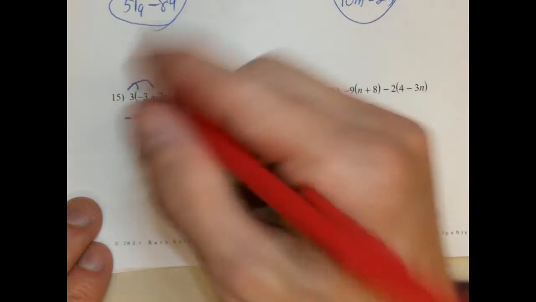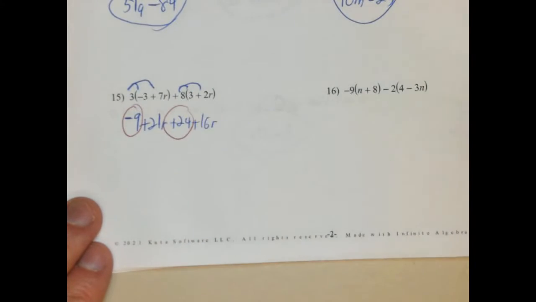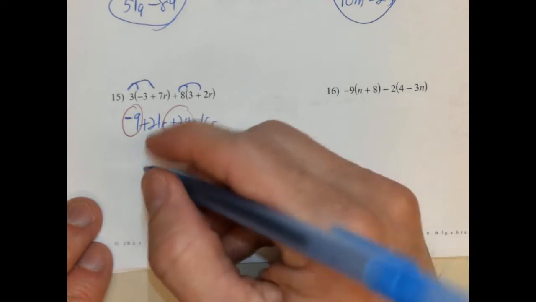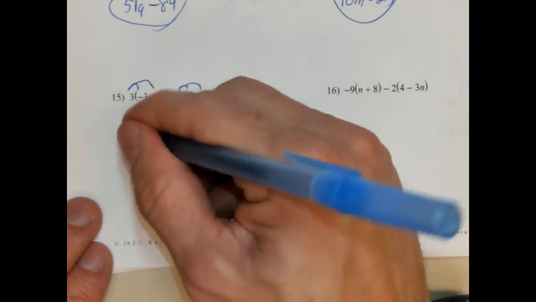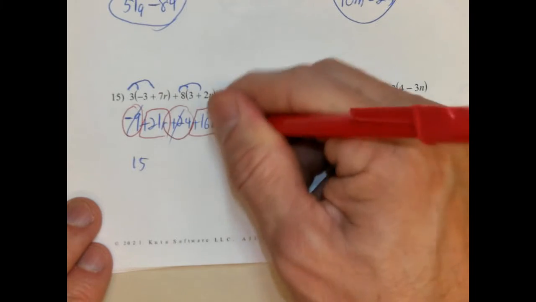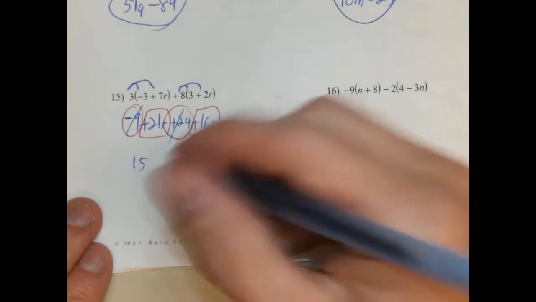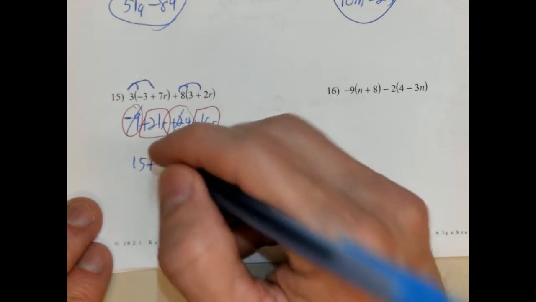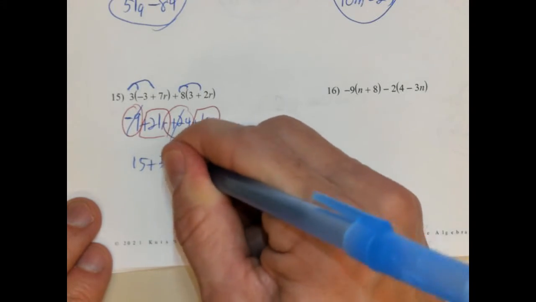Okay, so let's combine like terms. We have negative 9 and positive 24. What's that, 15? Yeah, 15, positive. And we're going to combine the 21r and the 16r. They're both positives. We're going to add and keep. So is that 37? Sure, 37r.